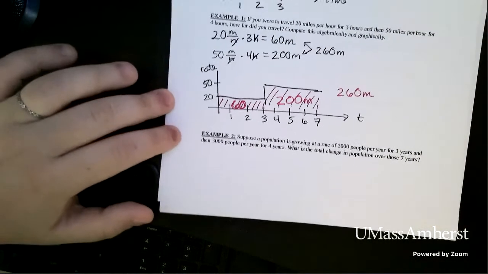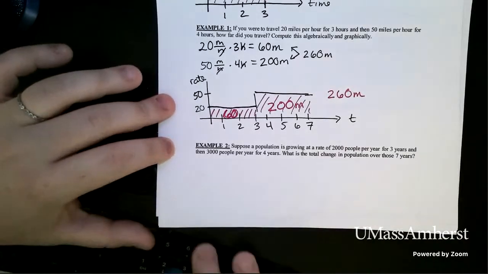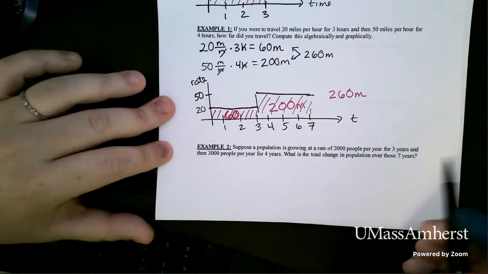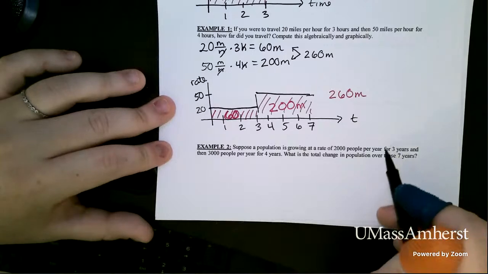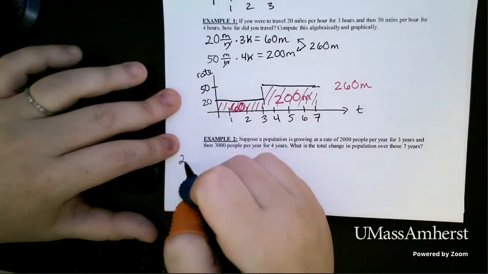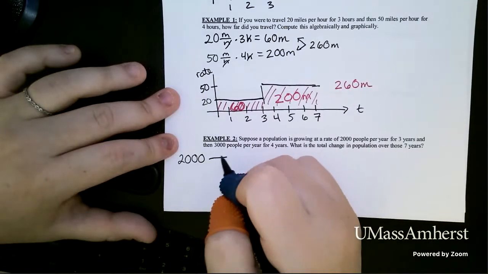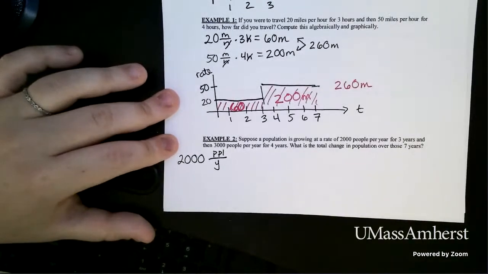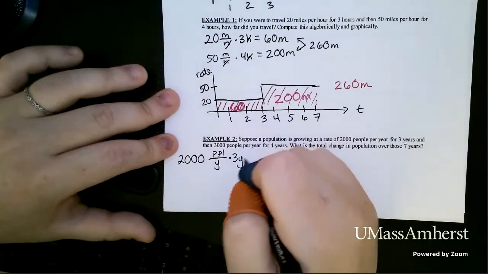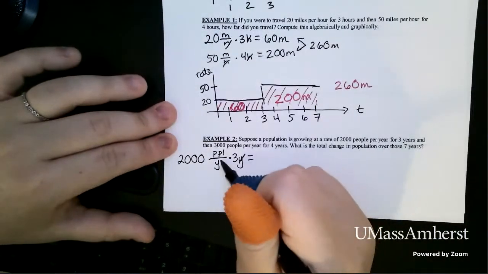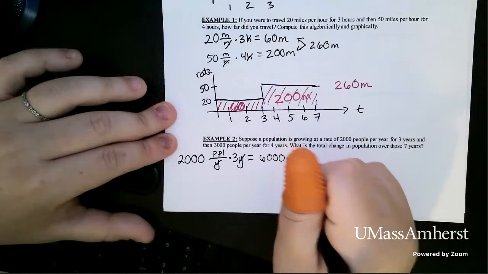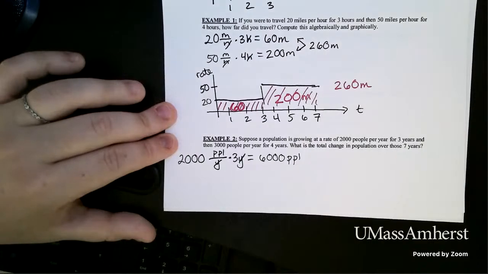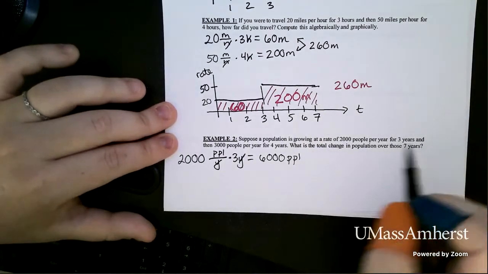All right, so again, we'll start with the algebra. It doesn't matter which one you start with, you'll get the same result. But algebraically, our first rate is 2,000 people per year, and our first time is 3 years. So I'm going to write 2,000 people per year, times 3 years. Again, we're going to see that the years cancel, and we get 6,000 people. So our population has changed by 6,000 people during the first 3 years, but then we have a second rate.